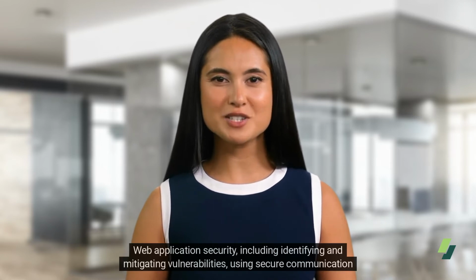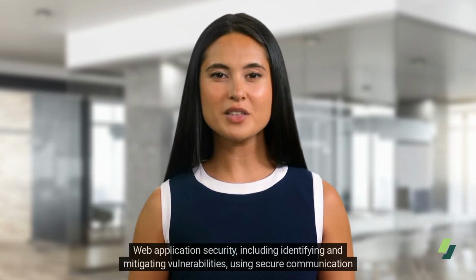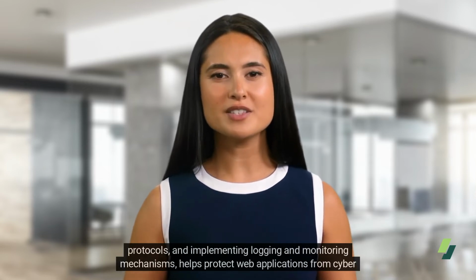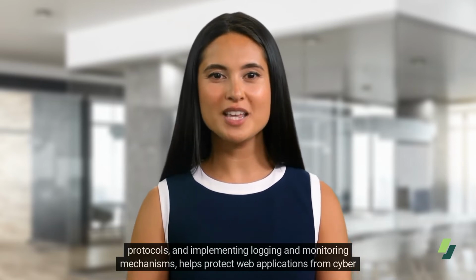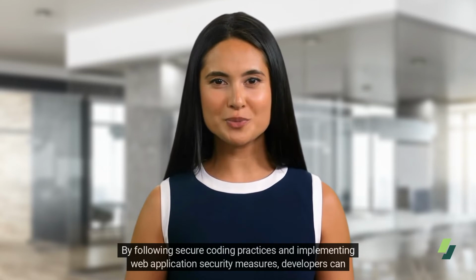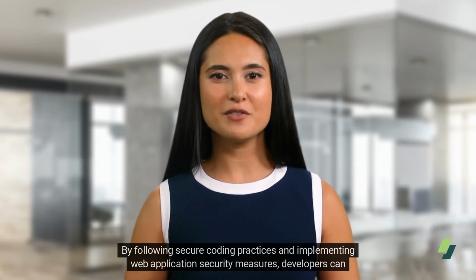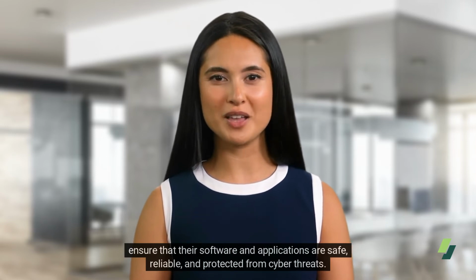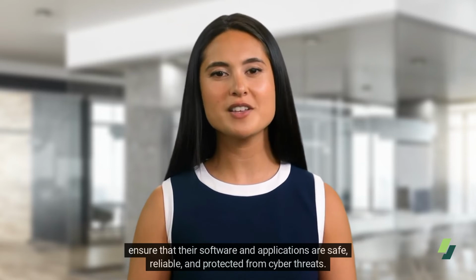Web application security, including identifying and mitigating vulnerabilities, using secure communication protocols, and implementing logging and monitoring mechanisms, helps protect web applications from cyber threats. By following secure coding practices and implementing web application security measures, developers can ensure that their software and applications are safe, reliable, and protected from cyber threats.